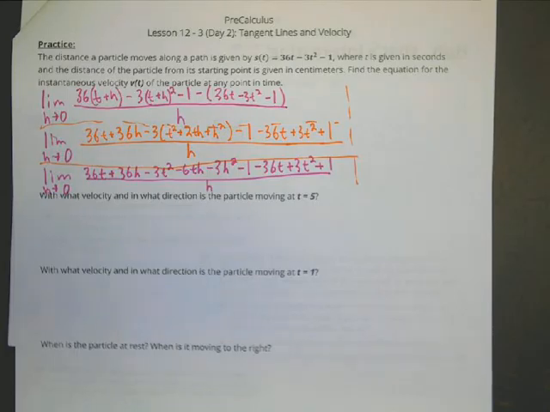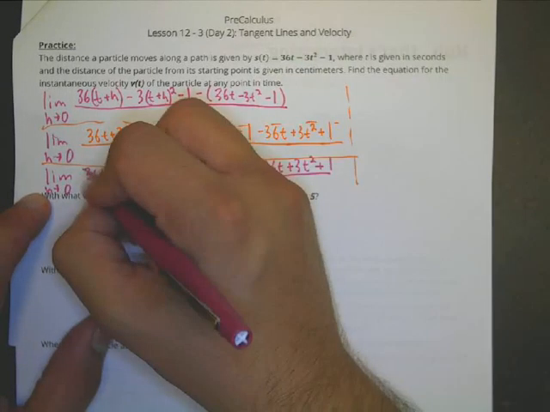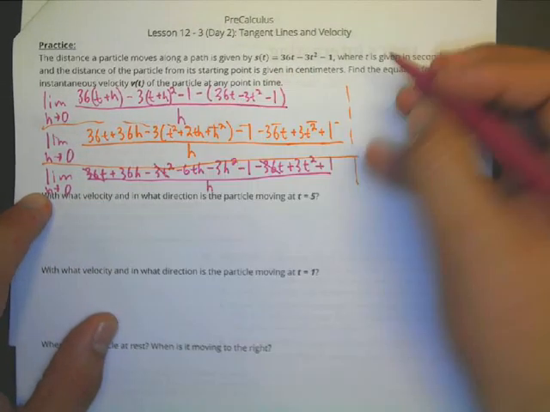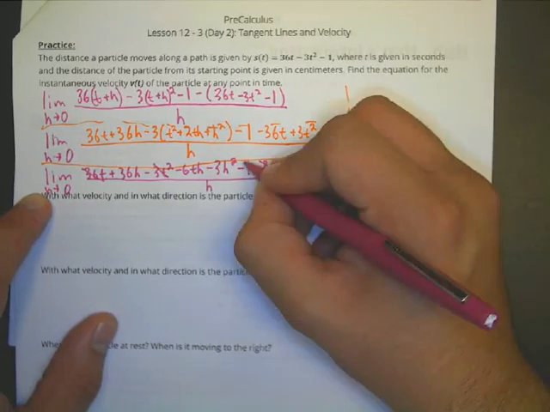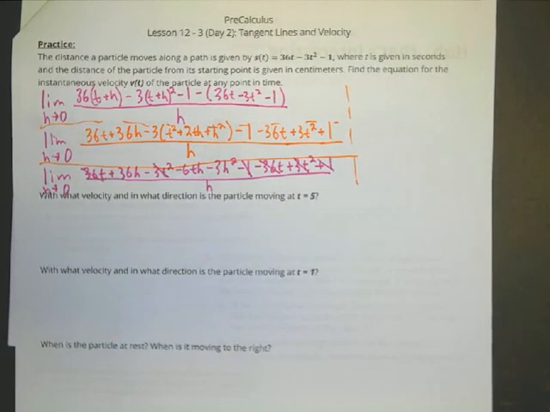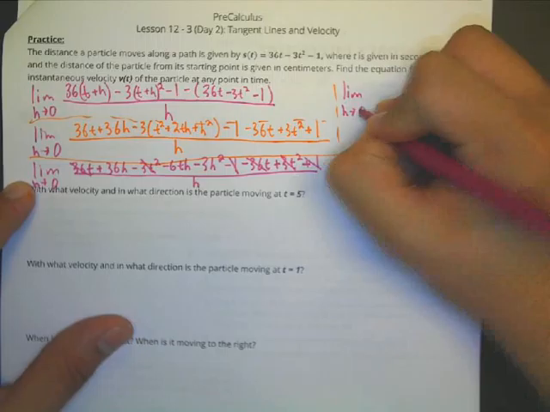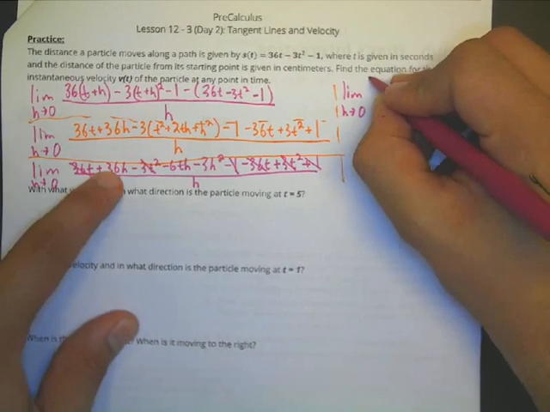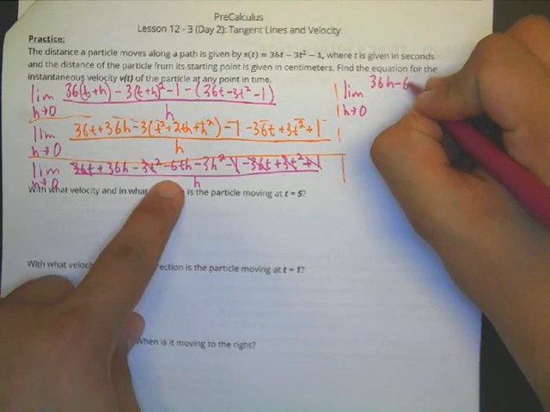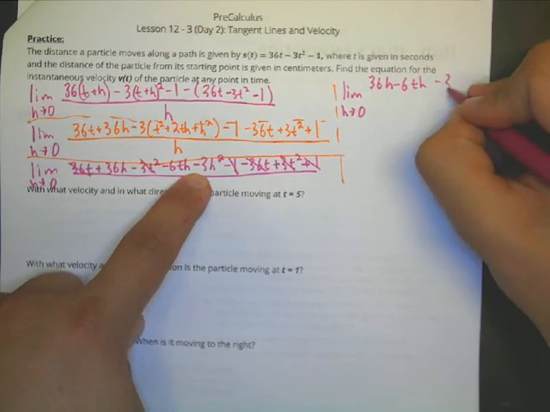Alright. So notice any cancellations? 36t. Okay, 36t goes away. Anything else? 3t squared. 1. Anything else? Nope. And again, our rule of thumb holds here, which is what? Yeah, everything in the numerator has an h, right? Typically when that happens, you're in good shape. So the limit, as h approaches 0, and we're going to write everything that's left: 36h minus 6th minus 3h squared over h. Good.